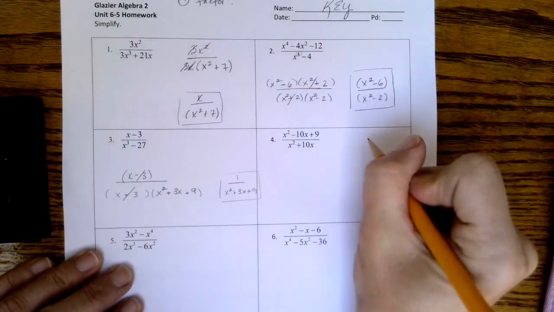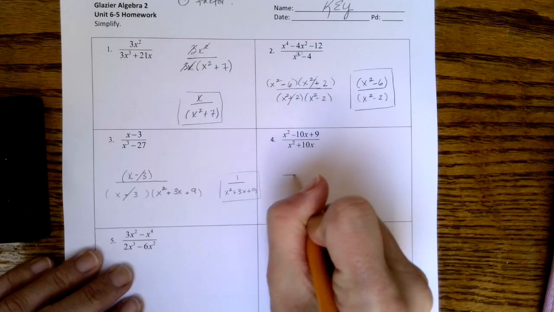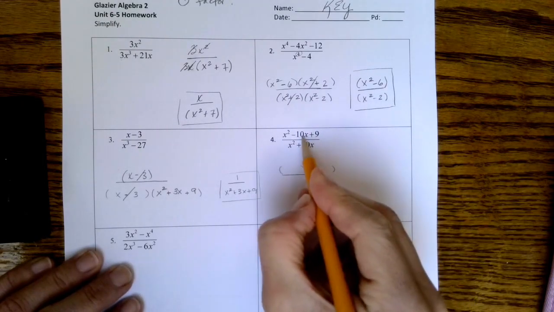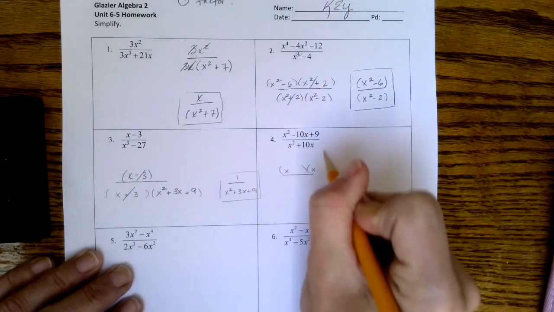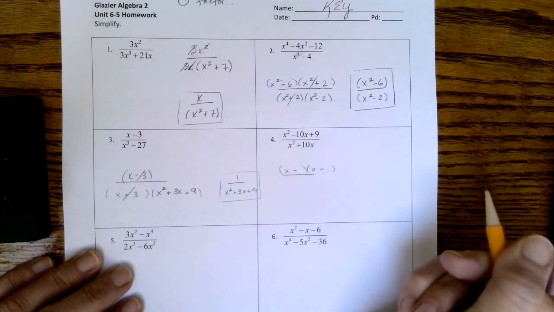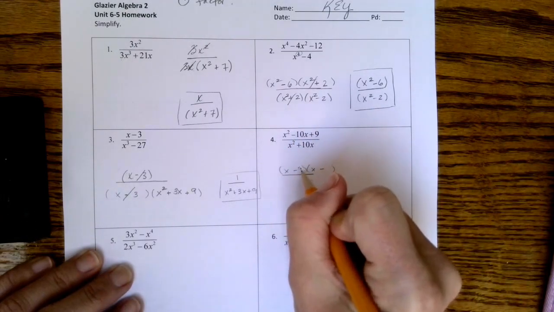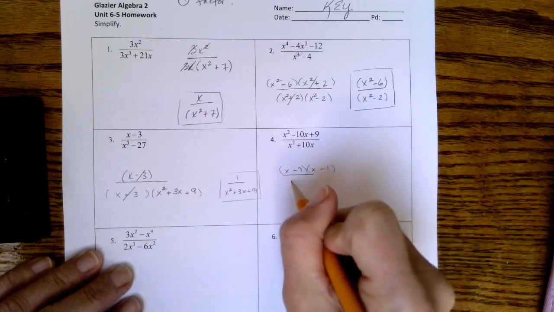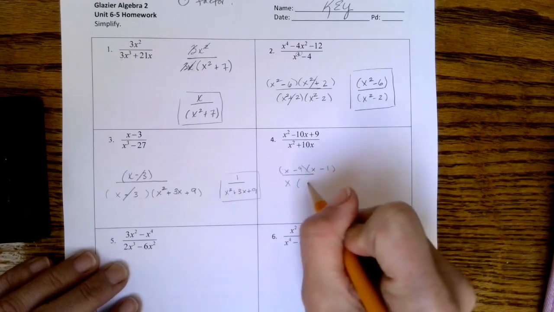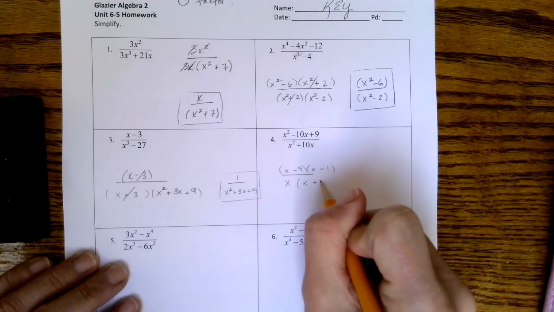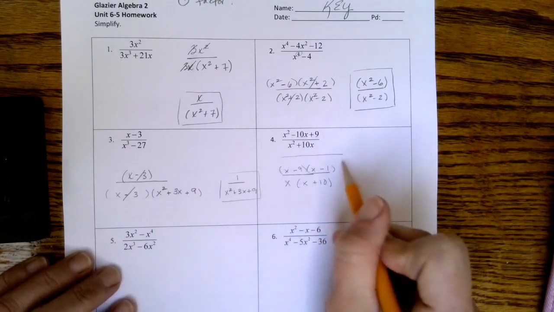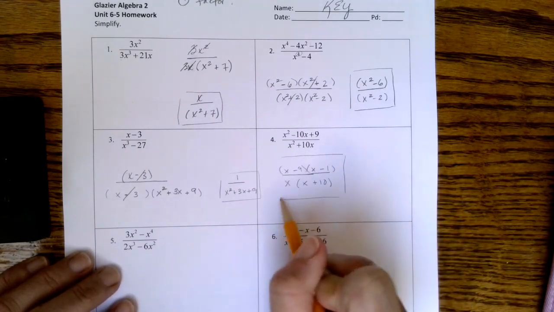All right, we'll come over here, and when I go to factor my numerator, I'll see if I can split my x's. A positive sign means that they match. A negative sum means they're both negative. Minus 9, minus 1. When I pull out an x, I get x plus 10. Guess what? That's finished. There's no common factors, no more ways to break it down, and I'm done.